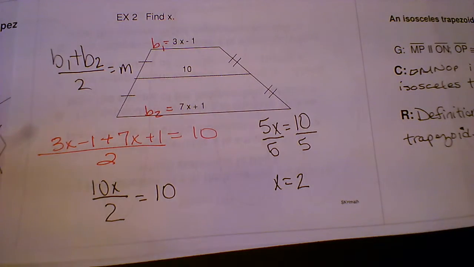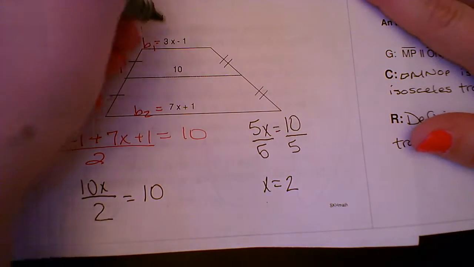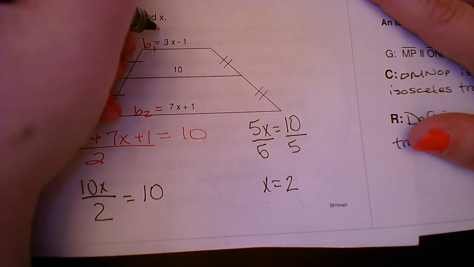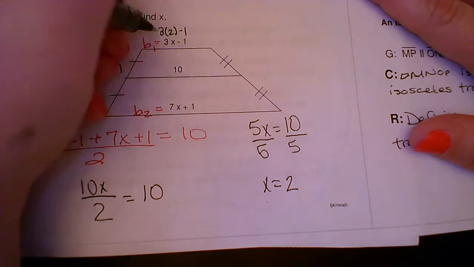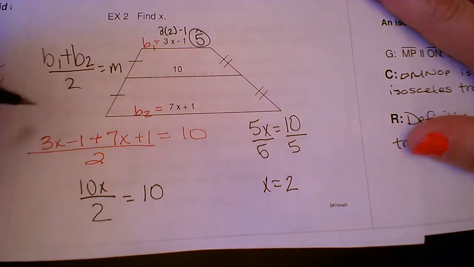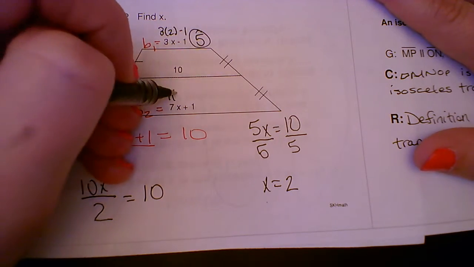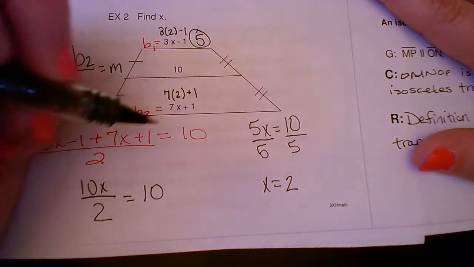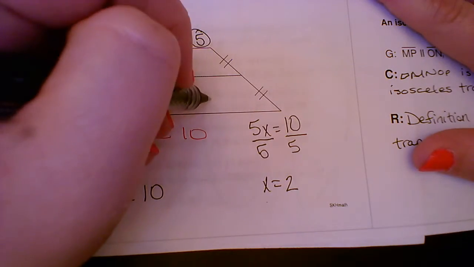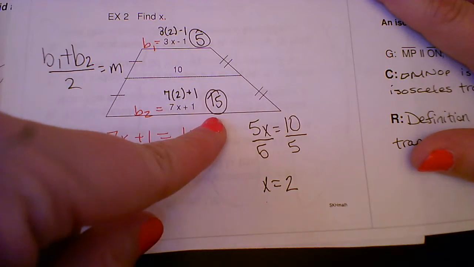Okay, if we were to plug 2 in for our lengths, we have 3 times 2, which is 6. 6 minus 1 is 5. So that's the length of that first base. 7 times 2 is 14. 14 plus 1 is 15. So that second base is 15.